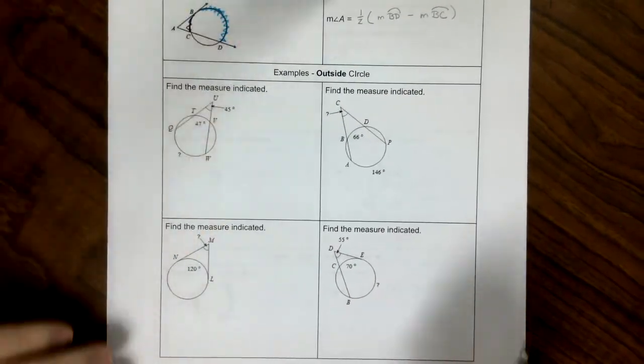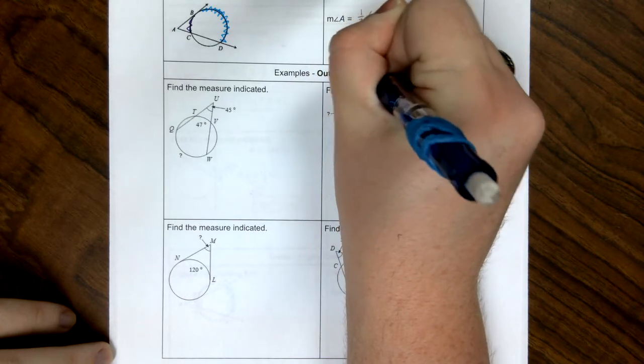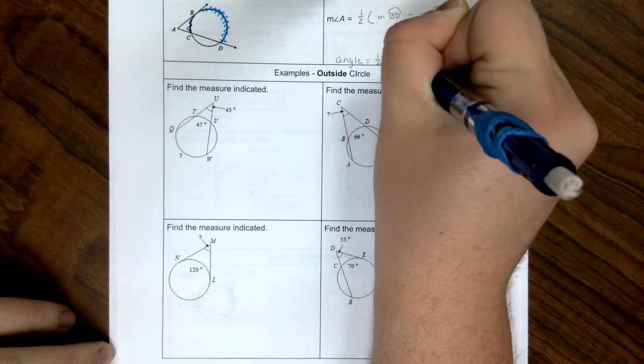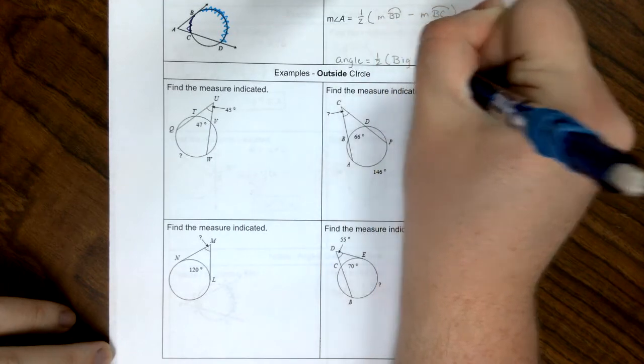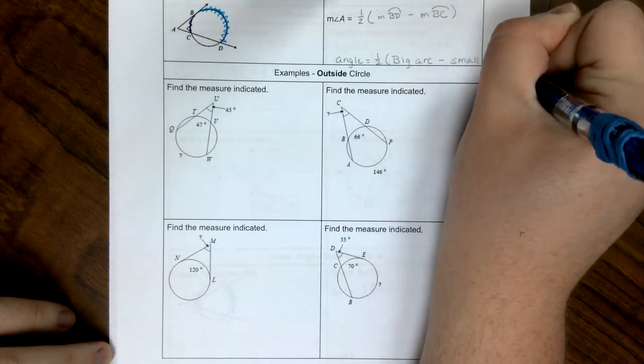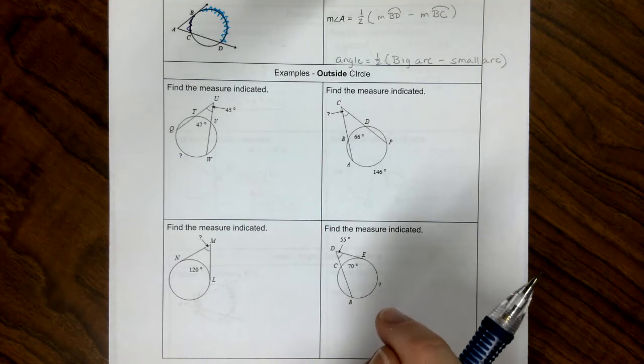So again, the rule for your outside angles: one half big arc minus small arc. Okay?